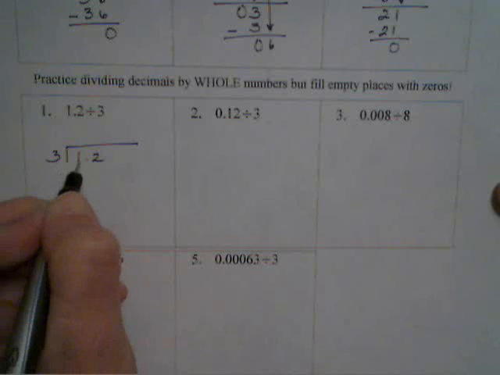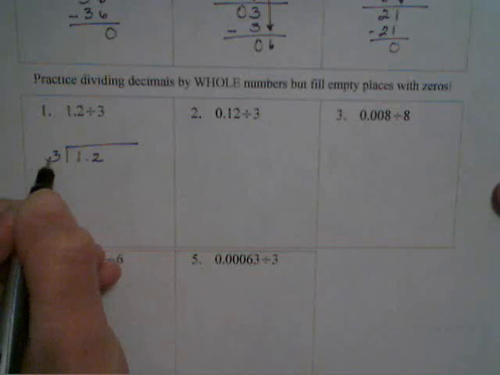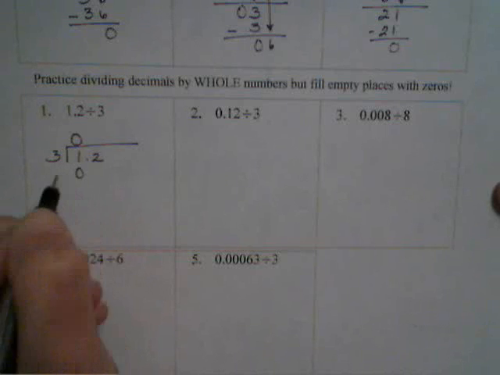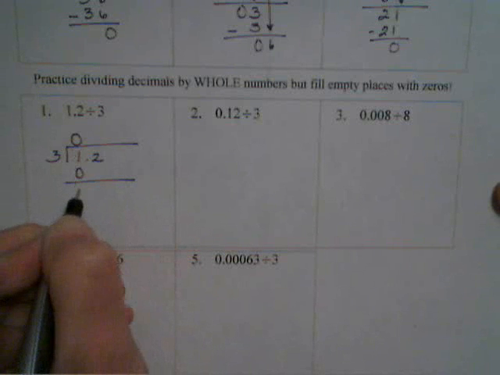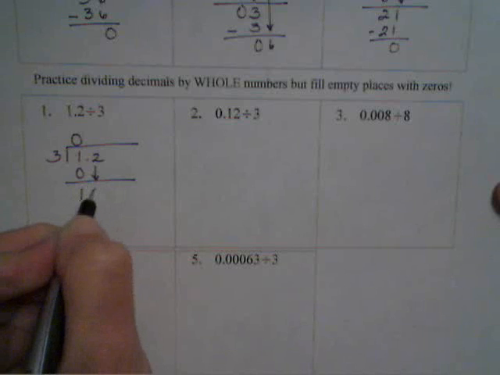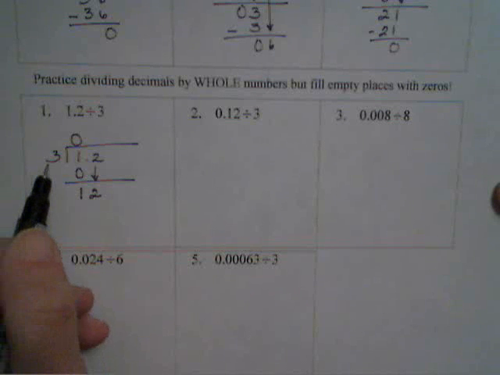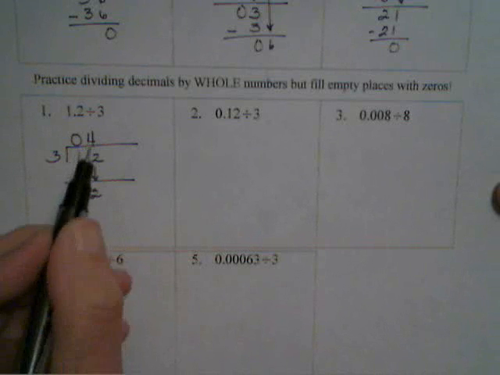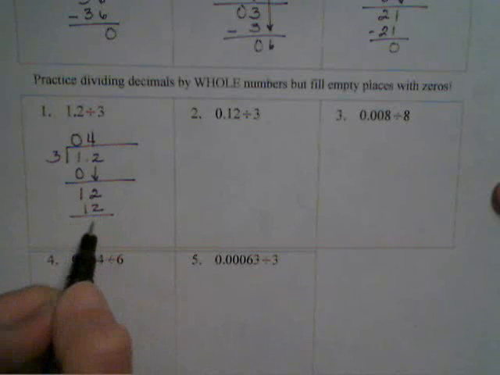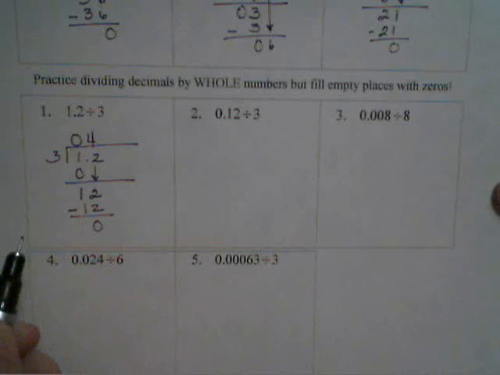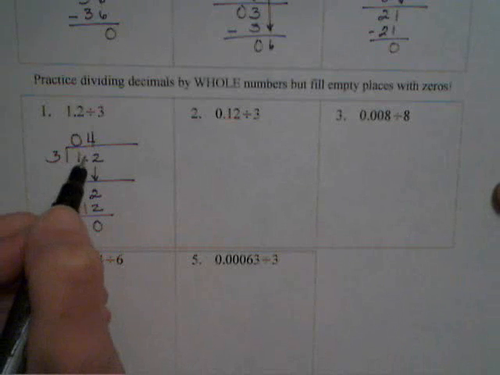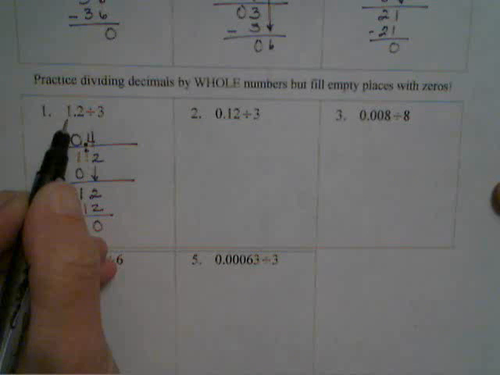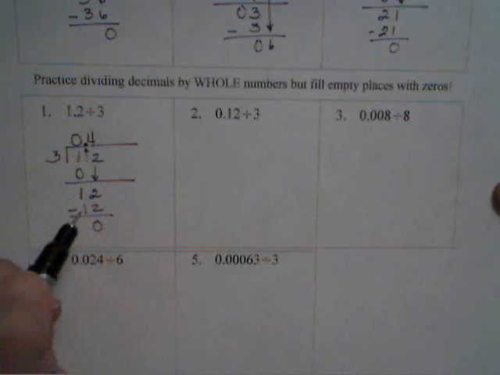Well, here 3 won't go into 1. So I put a 0 as a placeholder. 3 times 0 is 0. 1 minus 0 is 1. I bring down the 2. Now, 3 goes into 12 4 times. And 3 times 4 is 12. So 12 minus 12 is 0, and I'm done. But I can't forget, I have to float up that decimal right there. So 1 2/10 divided by 3 is 4/10.